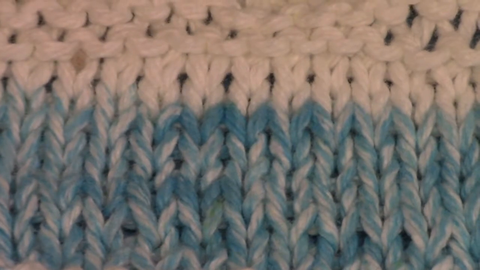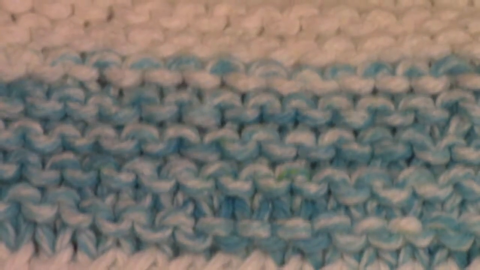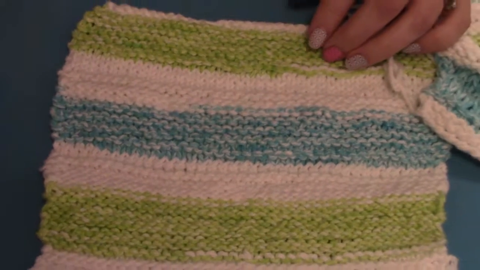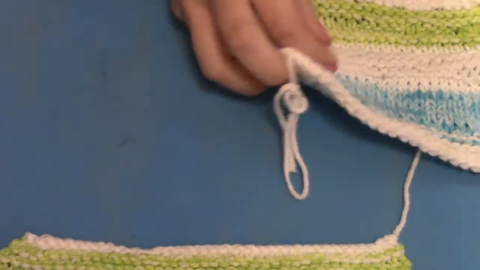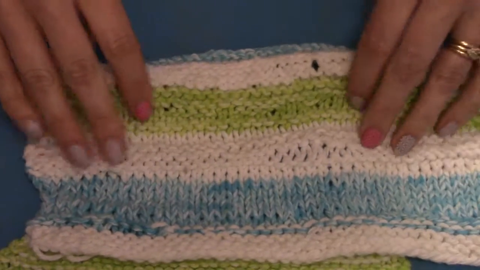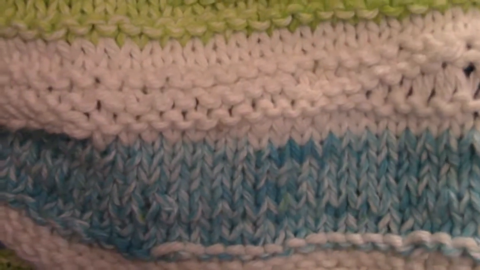Stockinette is a very stretchy and smooth flat piece of fabric, and garter is very bumpy. Let me zoom back out here. As you experiment with knitting and purling, you can switch back and forth between the two, especially if you're doing a dishcloth pattern, and you can practice how to change how your fabric looks.